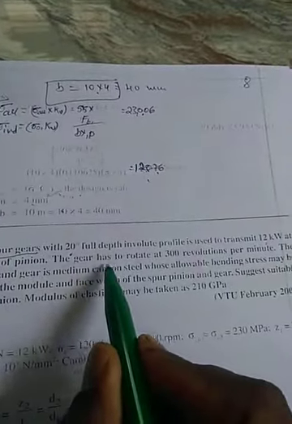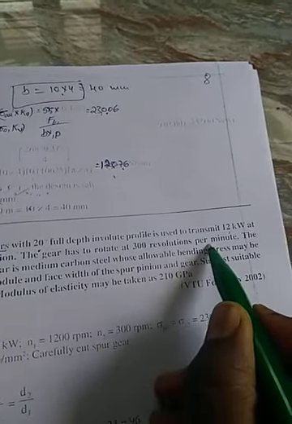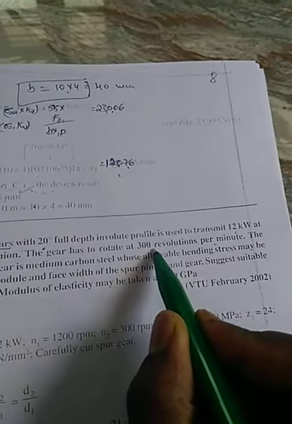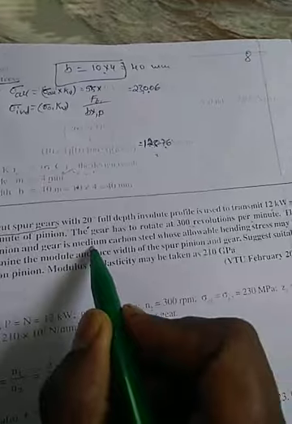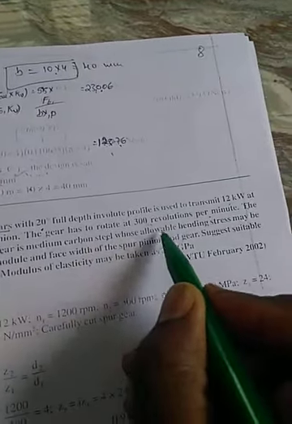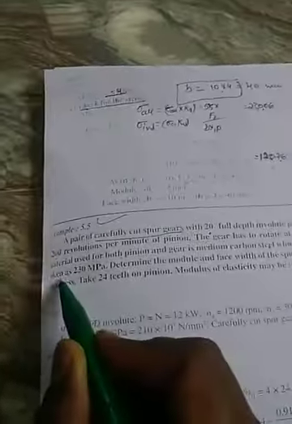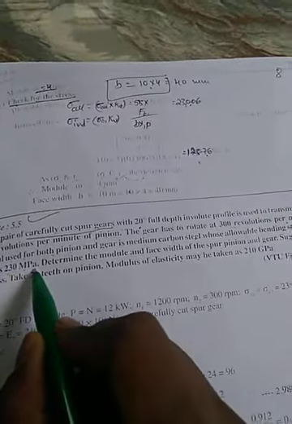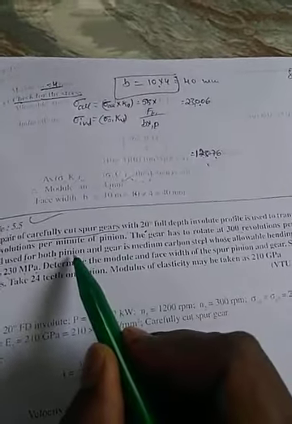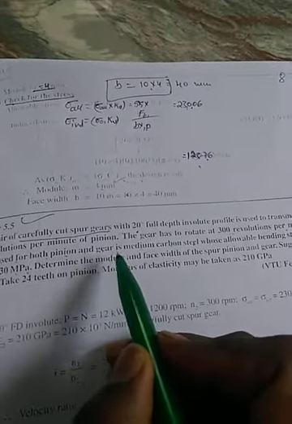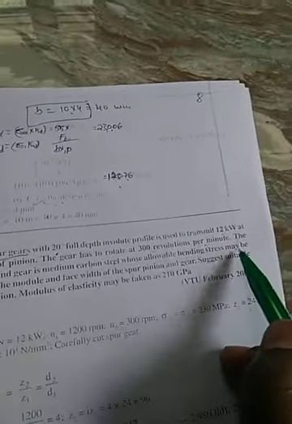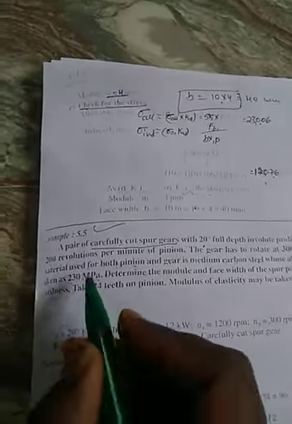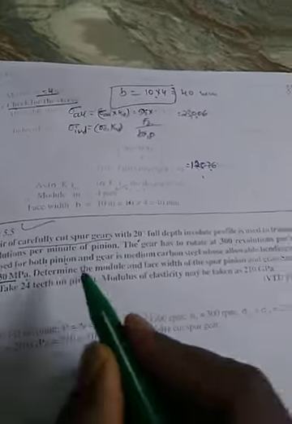Next, the gear has to rotate at 300 revolutions per minute. So the gear is rotating at a speed of 300. The material used for both pinion and gear is medium carbon steel, whose allowable bending stress may be taken as 230 MPa. So both the pinion and gear are made of the same material, that is medium carbon steel, and the allowable bending stress is 230 MPa.